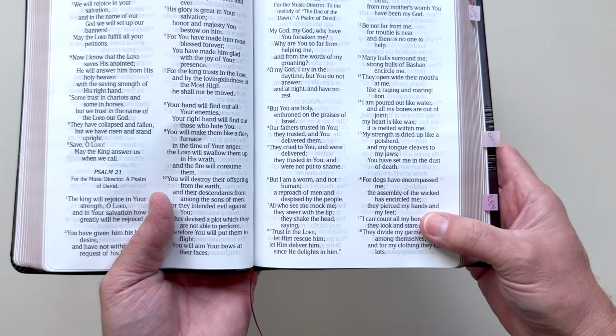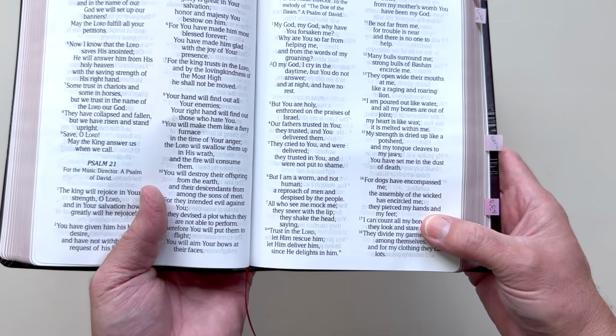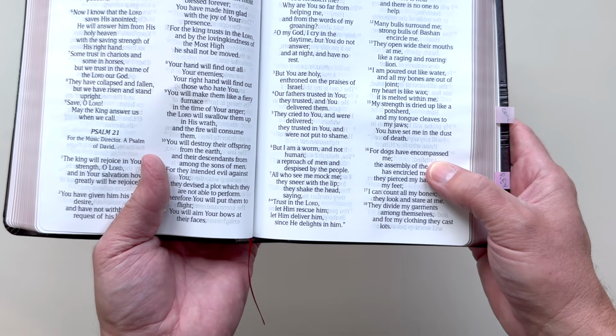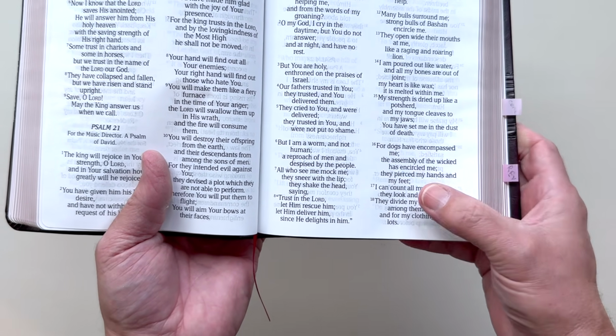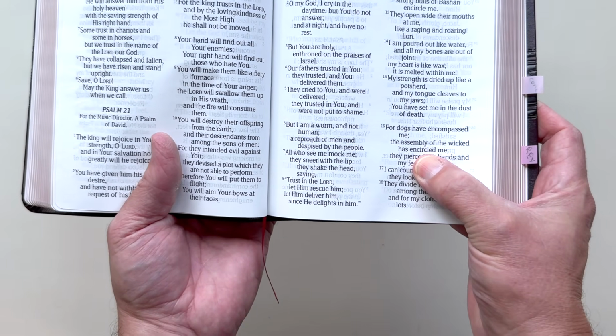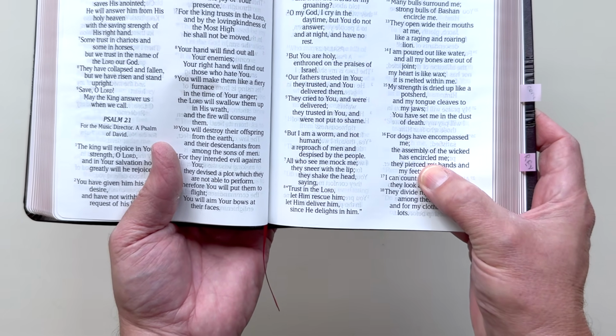I think it might have been people complaining that the way they translated it, it said the wicked has enclosed me, but now it says the wicked has encircled me. Sorry, I was looking at my notes and not looking at the Bible. The assembly of the wicked has encircled me. 2014 said the wicked has enclosed me.